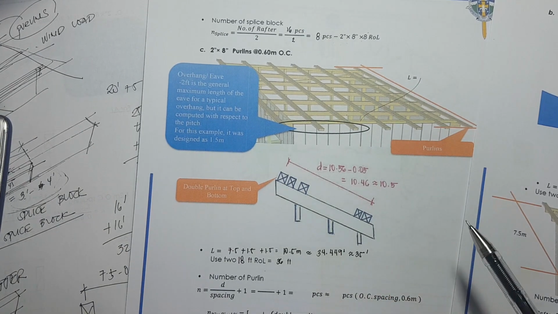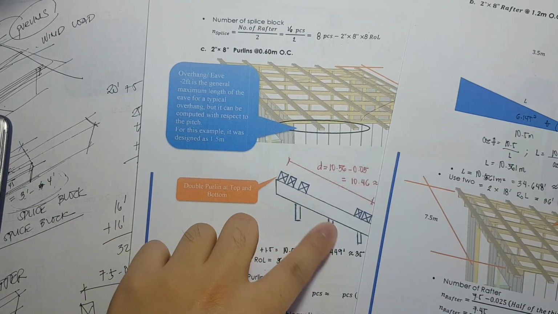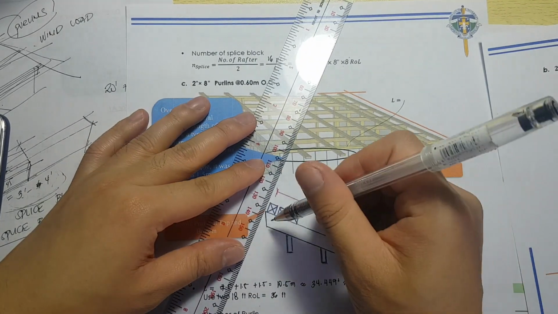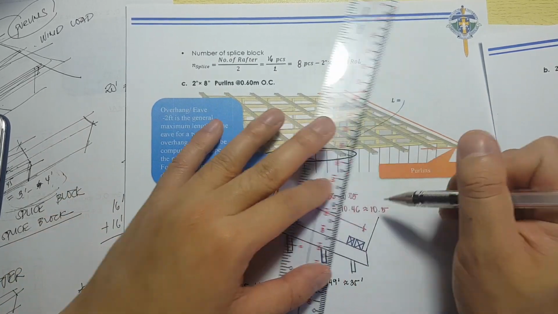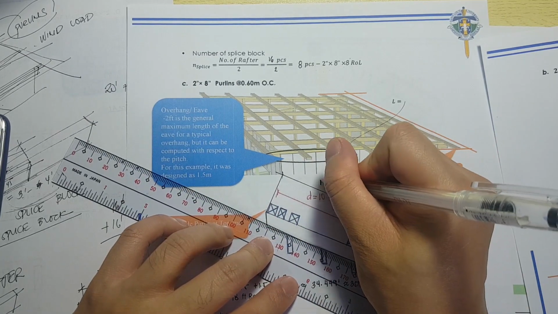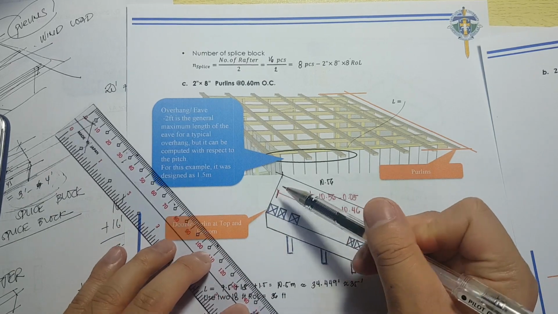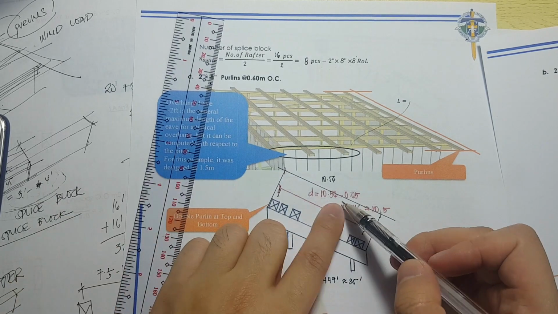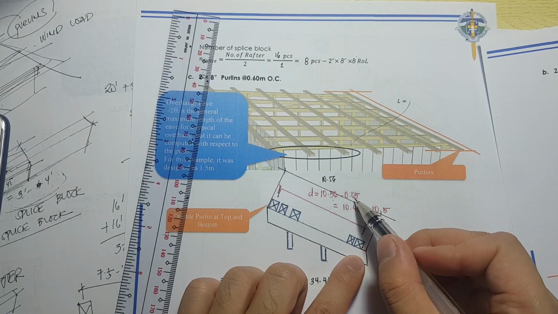So, for the number of purlins, take note that the length here is up to the edge. This is 10.56. But the distance we are pertaining to is the on-center distance, likewise with this one. So 10.56 minus 0.025 and 0.025, that is 0.05.